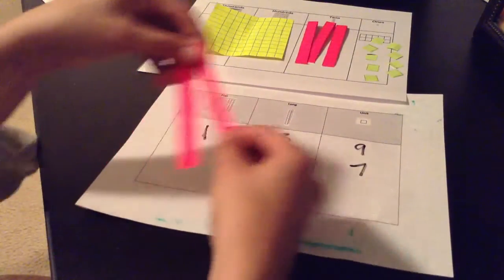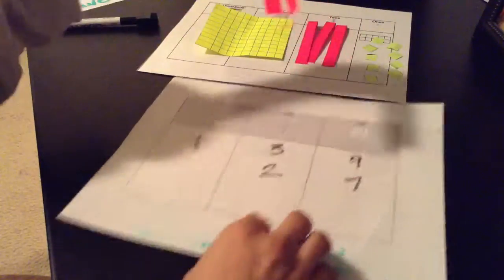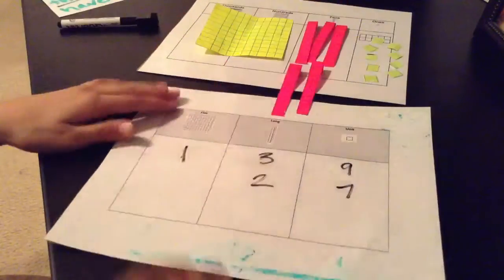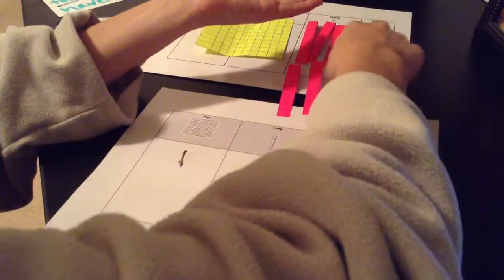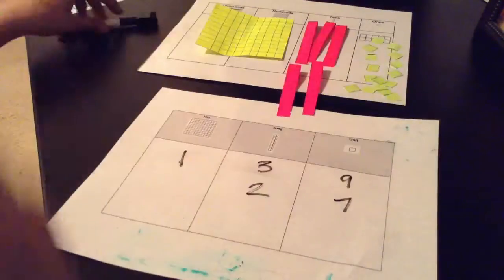Our 2 represents 2 longs, so I'm going to put it in the tens column. And our 7 represents 7 ones. So I'm going to count out 1, 2, 3, 4, 5, 6, 7.